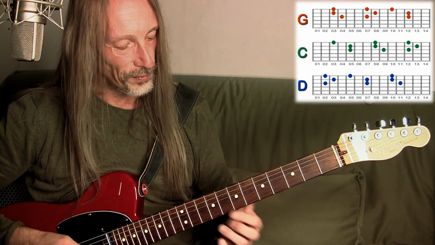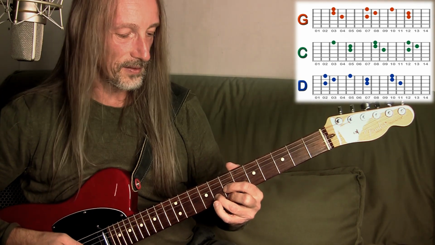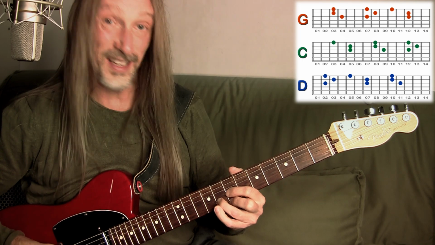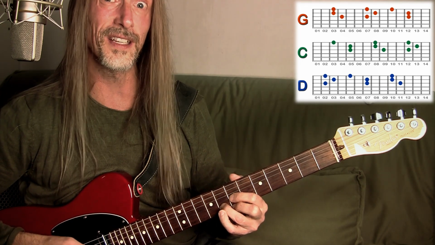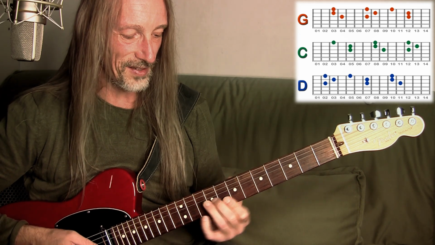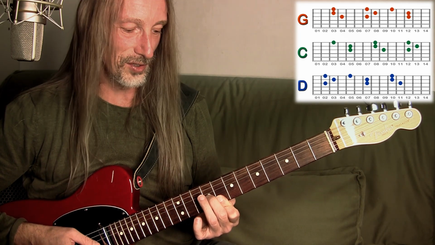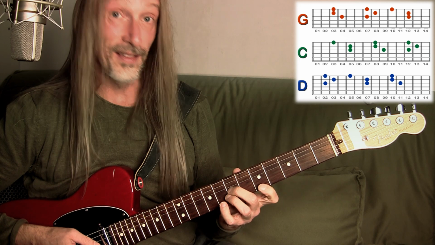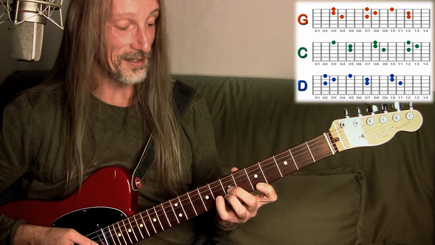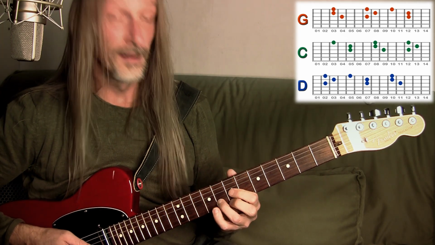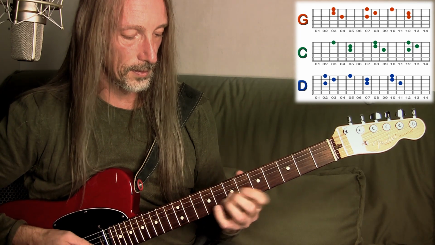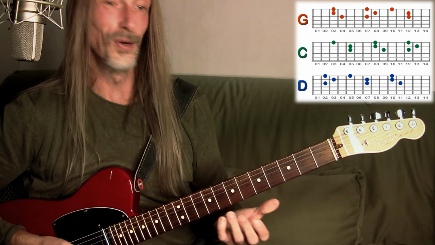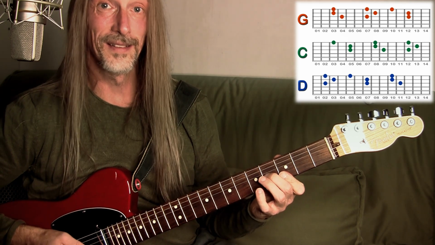The next position would be for G here. The second inversion, I started with the first inversion, so the next one up is the second inversion. My next C is this one, the first inversion. And the fundamental chord D is here. Cool, eh?